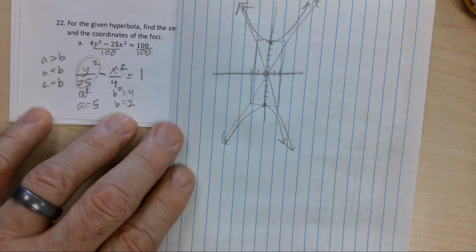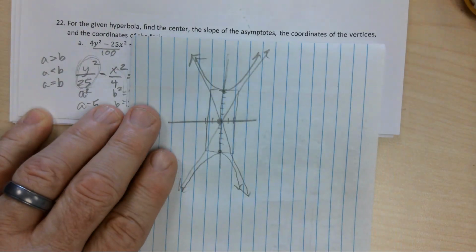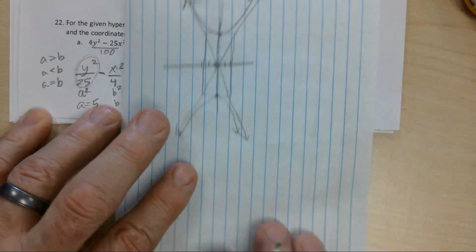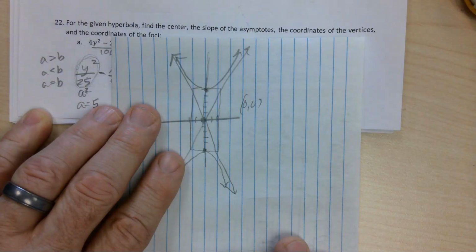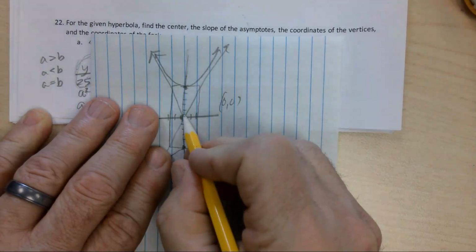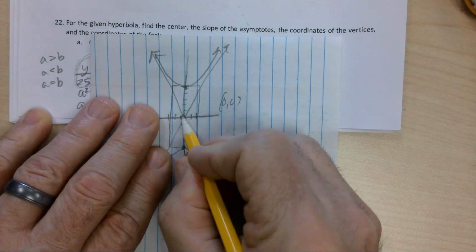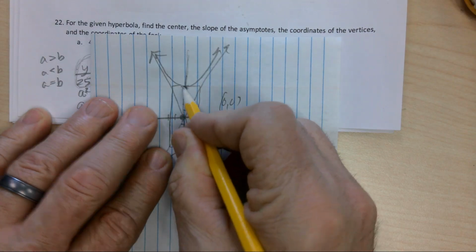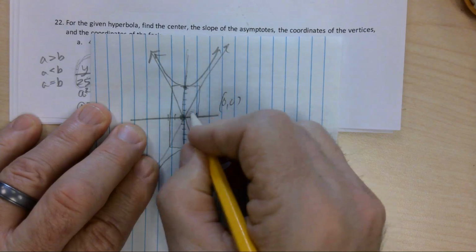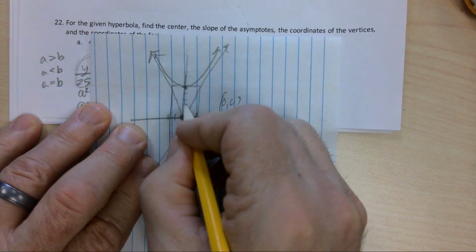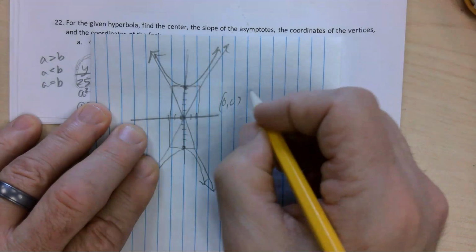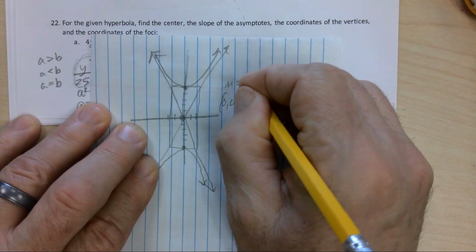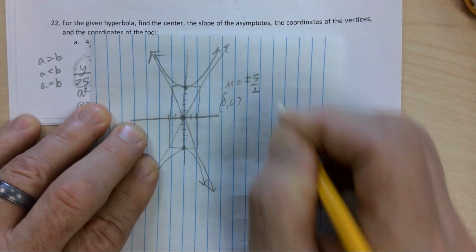But what does it ask us to find? Find the center. Well, that's pretty easy for this one. That's just (0, 0). Find the slope of the asymptotes. Well, if we start here, 1, 2, 3, 4, 5 up, over 2. So that's going to be positive 5 halves. This one will be up 5, left 2, so that's negative 5 halves. So we say the slope is plus or minus 5 halves.